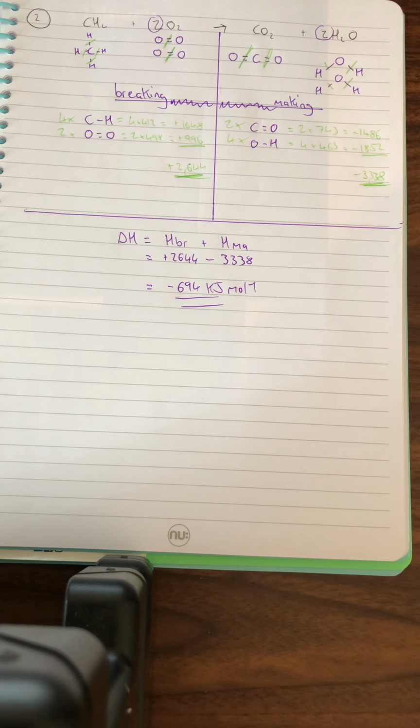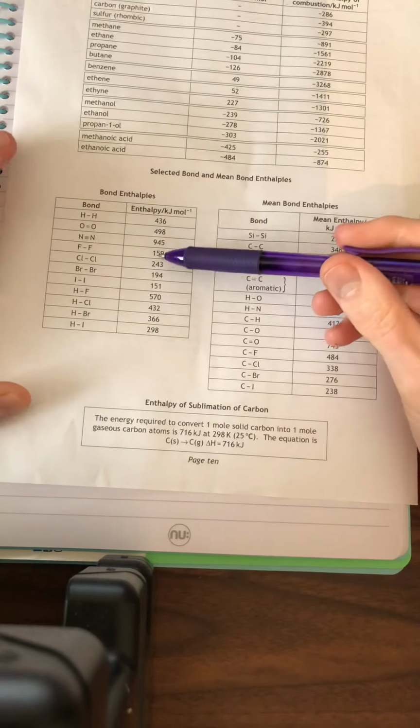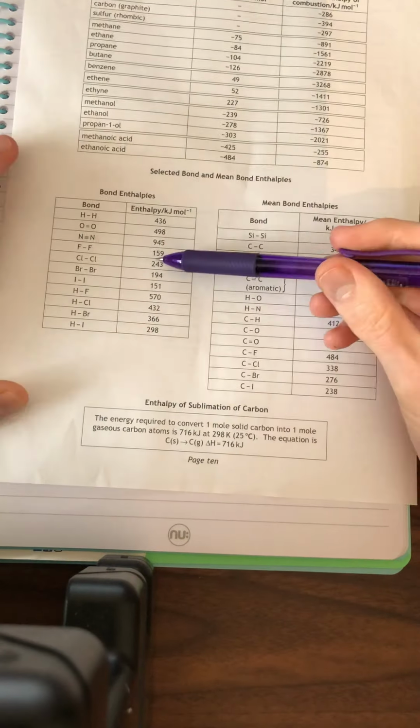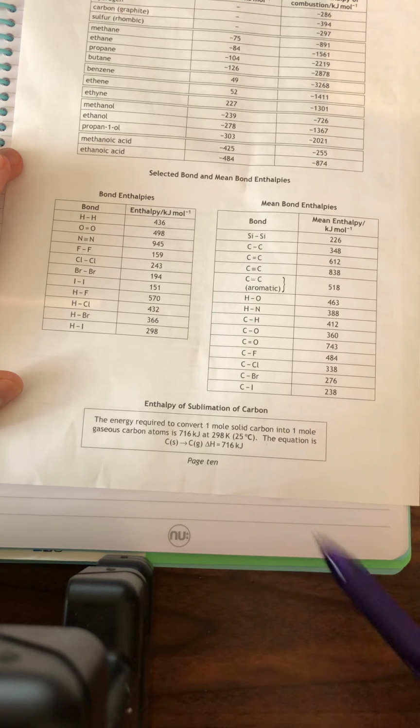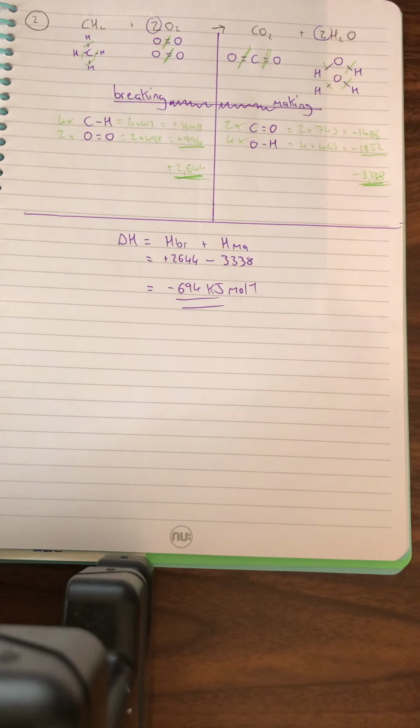Right. We are going to carry on this lesson on Friday. However, in the meantime, I'll put up 2 questions for you to do on your own. And then on Friday, we're going to start looking at this here. So we've looked at that table, we've looked at that table. We're going to look at the enthalpy of sublimation of carbon. Okay, right. Thank you.